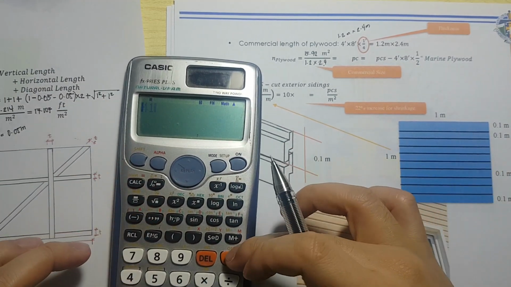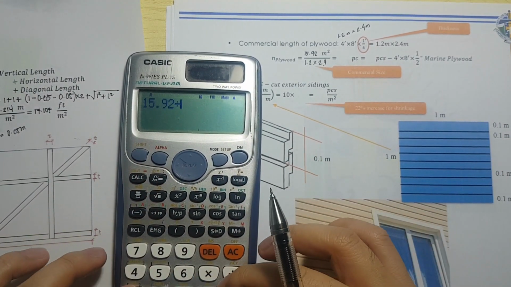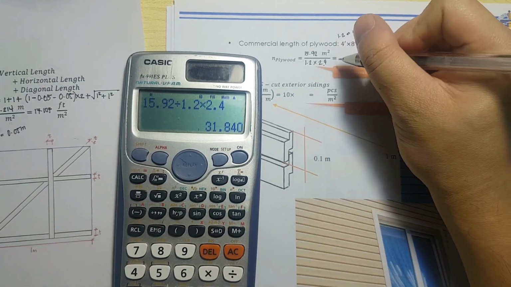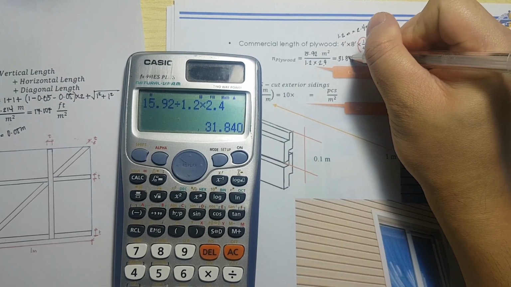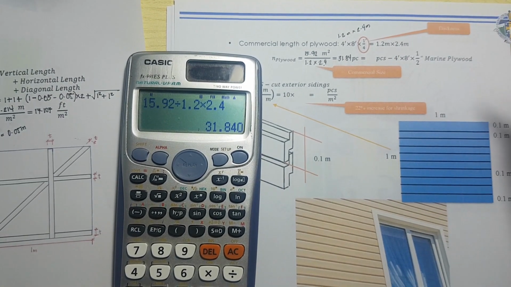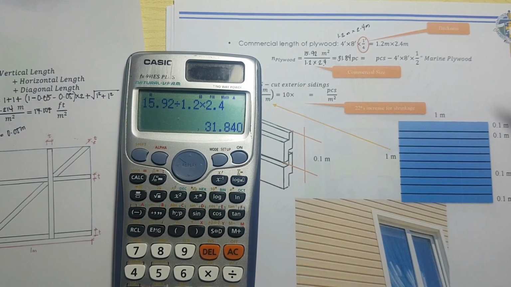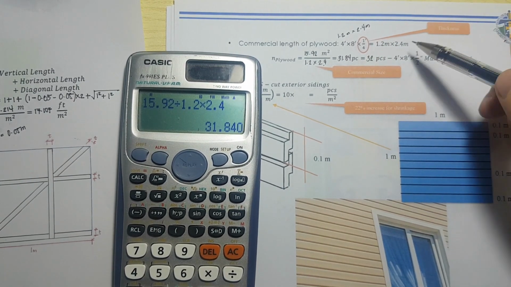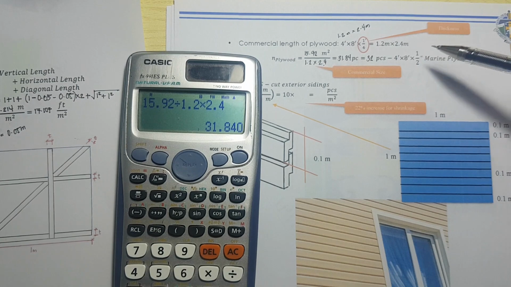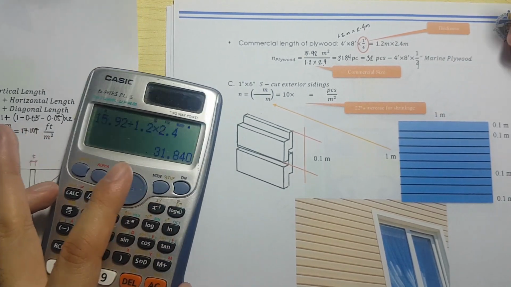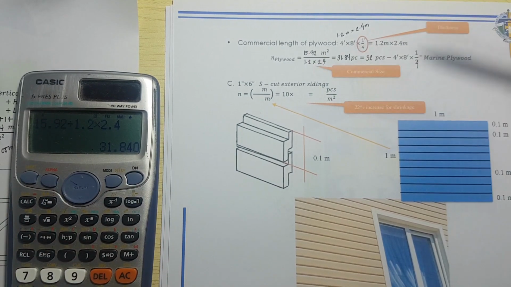So that is equivalent to 15.92 divided by 1.2 times 2.4. That is equivalent to 31.84. Okay, and wala namang 31.84, therefore that is rounded up to 32 pieces. 32 pieces of 4 feet by 8 feet by 1/4 marine plywood. Okay, so that is for the number of plywood.